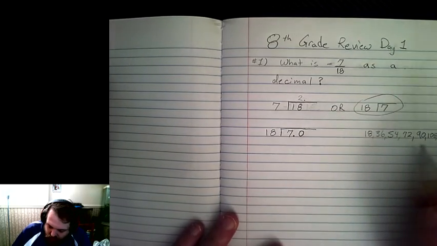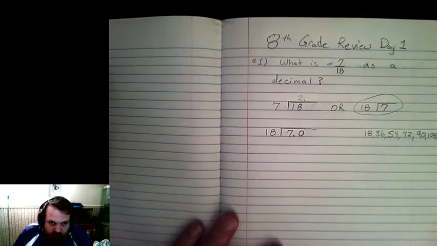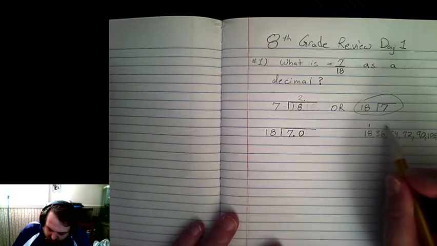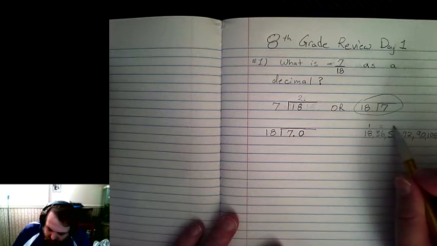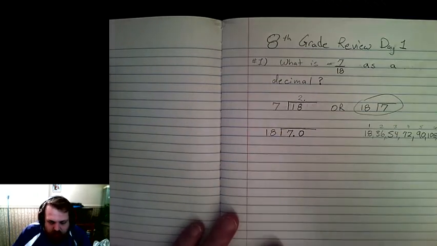But that is a good way to start, is to write out the multiples of 18. So that can help you. And then you can write out that's 1 times 18, 2 times 18, 3, 4, 5, 6, and you can go through it that way.